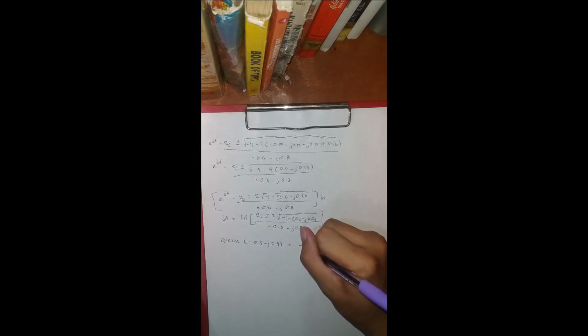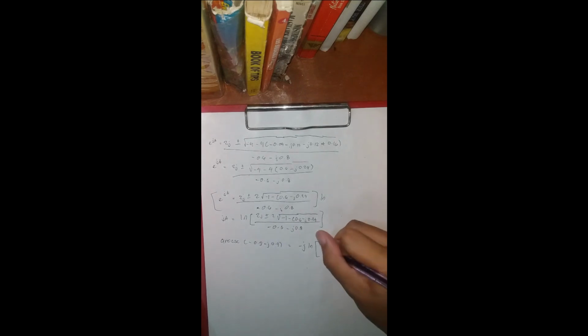So in the end, our answer is the arc cosecant of negative 0.3 minus j 0.4 is equal to negative j ln of 2j plus or minus 2 square root of negative 1 minus 0.6 minus j 0.24 all over negative 0.6 minus j 0.8. This will be the final answer.